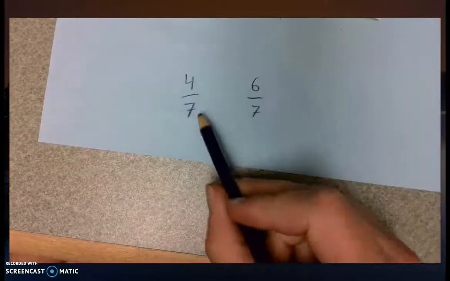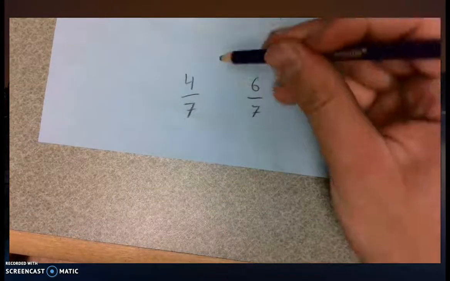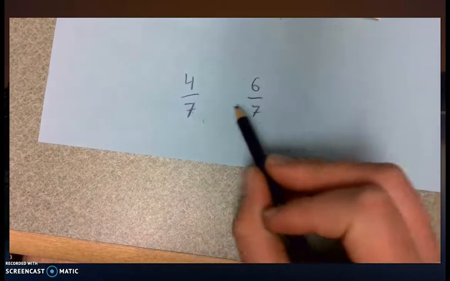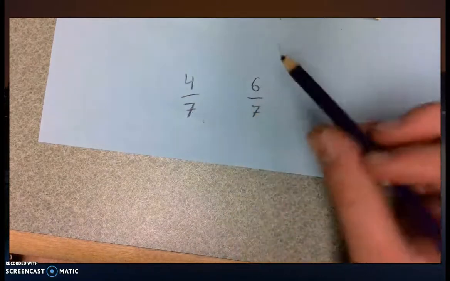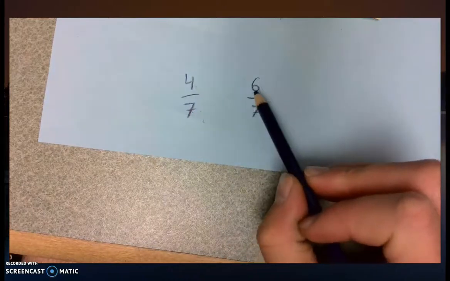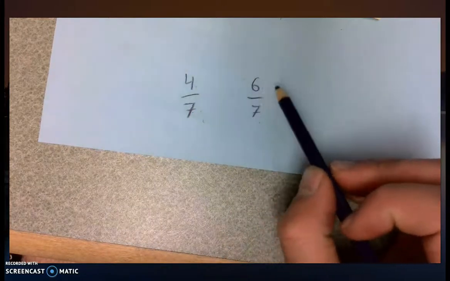Let's say we have 4/7 or 6/7. Which one is bigger? The denominator is the same. They're each going to be split into 7 different pieces. There's 4 pieces out of 7, or there's 6 pieces out of 7. If there's a pizza, somehow you cut it into 7 pieces.